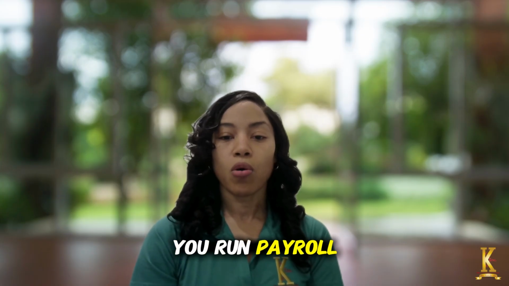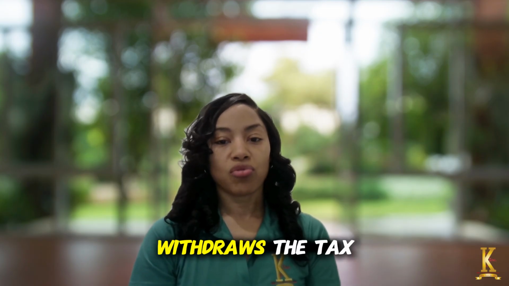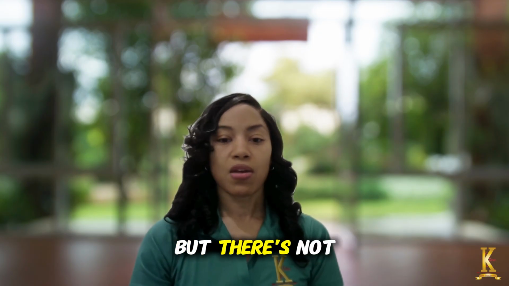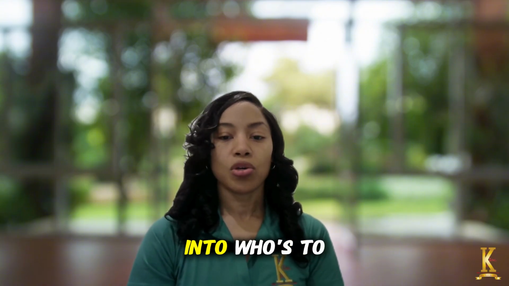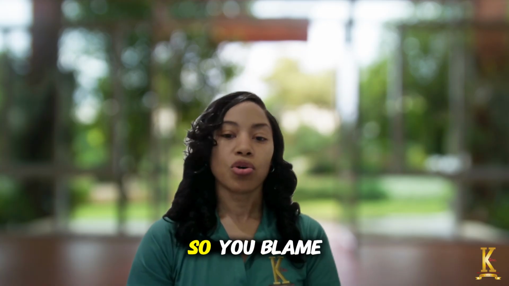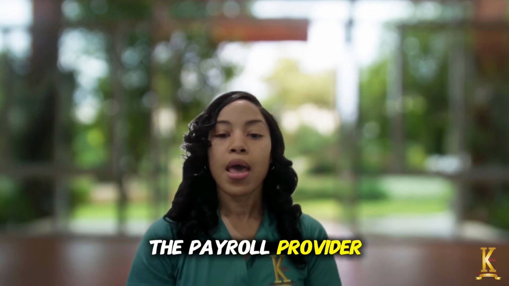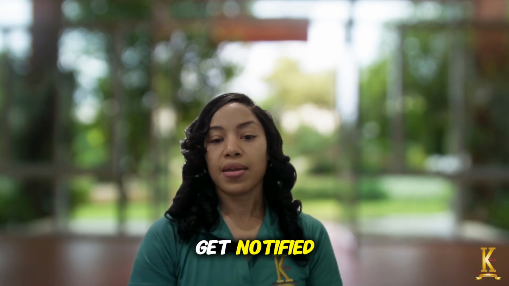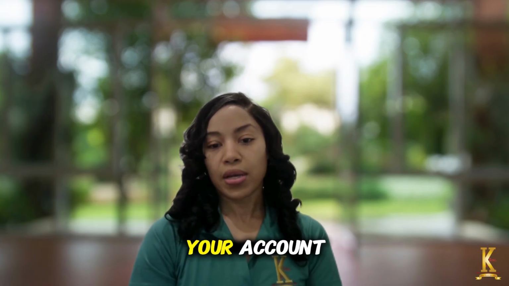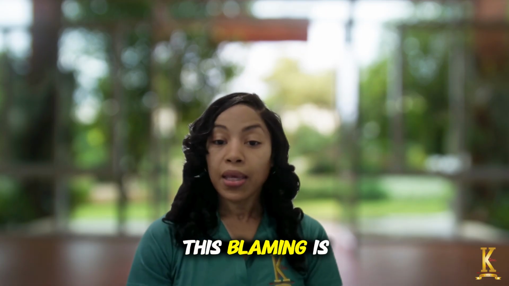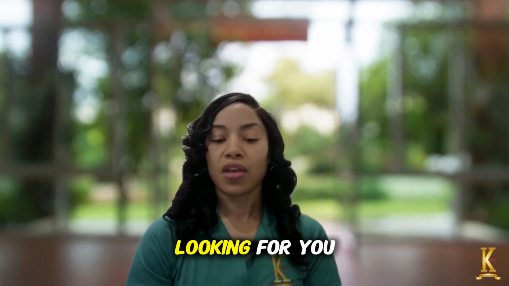You run payroll, taxes were scheduled, and then the IRS withdraws the tax payments. But there's not enough funds in the account to cover. Now you step into who's to blame mode, right? So you blame the payroll provider because you didn't get notified, and they blame you for not having the funds in your account. And while all this blaming is going on, the IRS is looking for you.